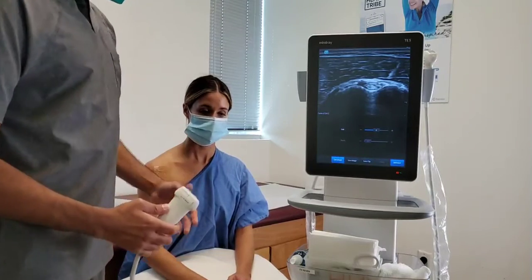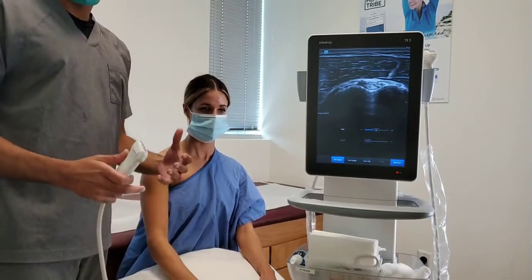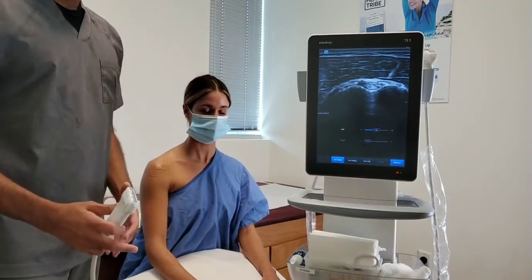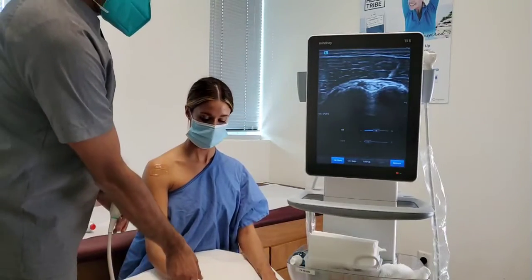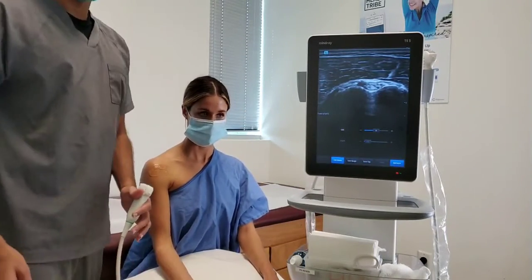So we're going to get started. I'm just going to go through what the typical shoulder ultrasound examination looks like, and I'm going to go step by step, and hopefully you guys can visualize what I'm seeing on the ultrasound.